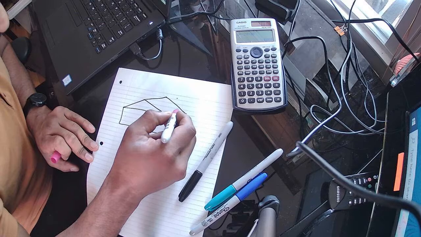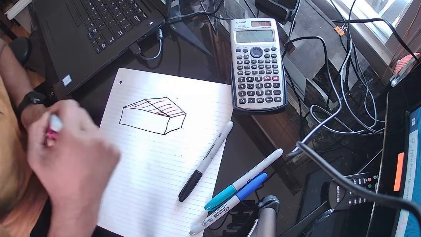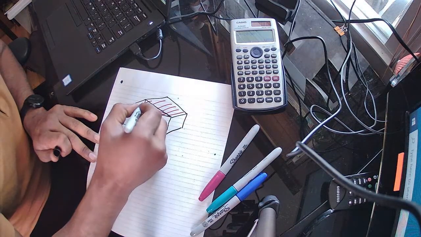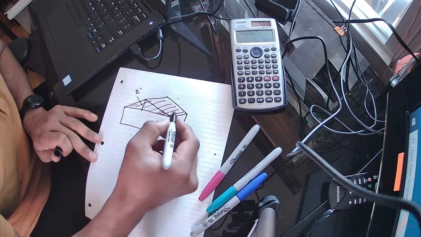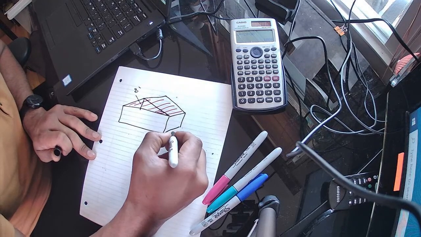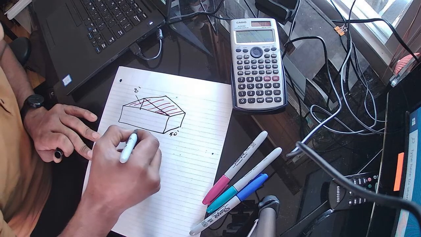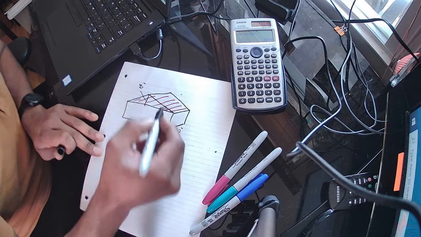So I want the volume of this area. So let's get the height. Let's say the height here is 8 feet, the depth is 50 feet, and the length here is 30 feet.